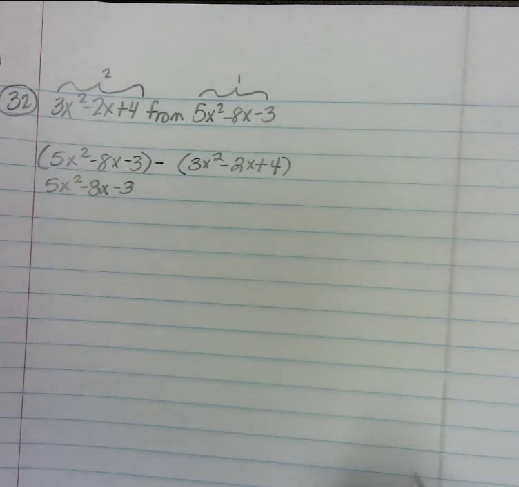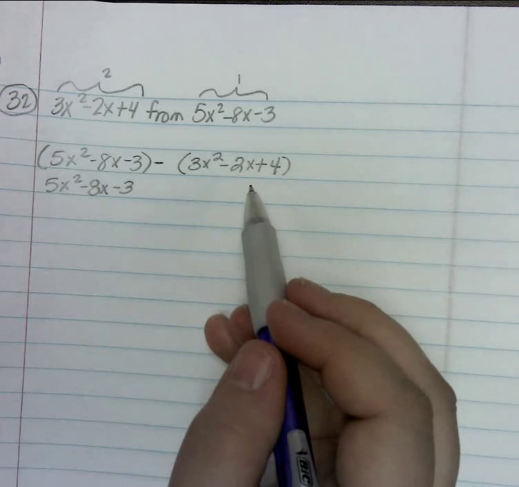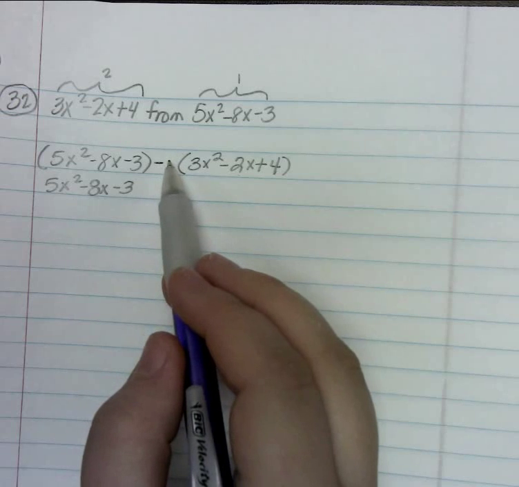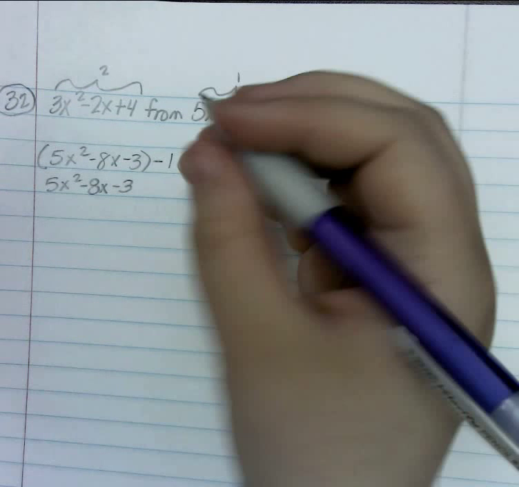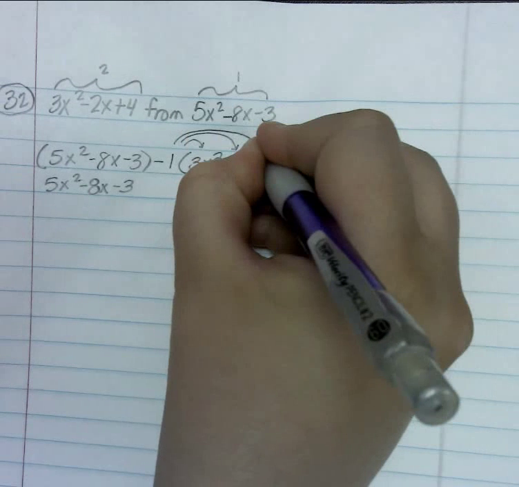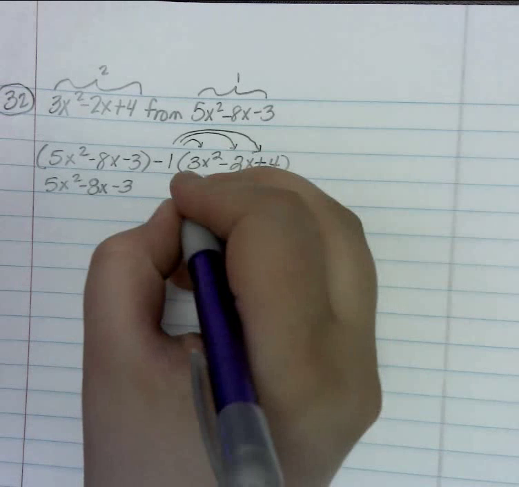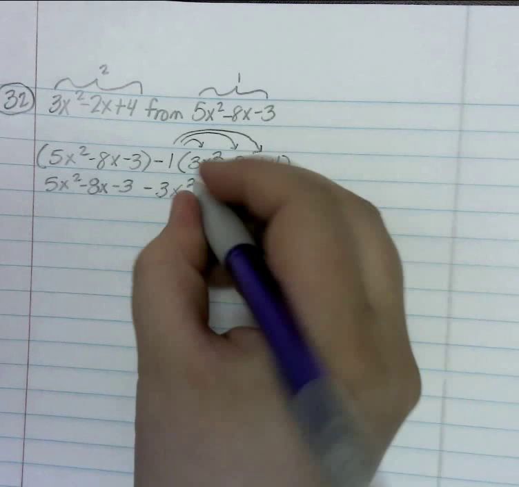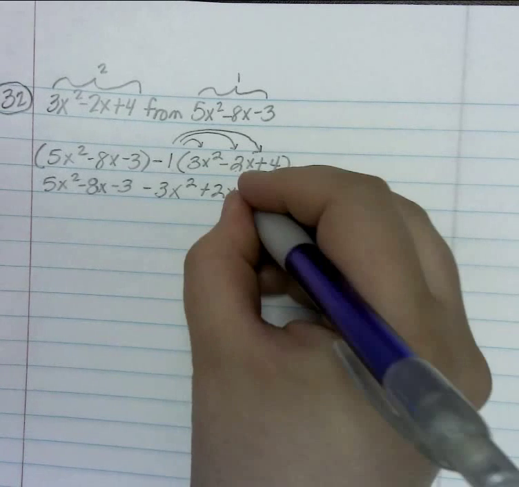Then, in the second set of parentheses, can I combine my like terms? The answer is no. Is there anything multiplying out in front? The answer is yes, it's a negative 1. So I'm going to distribute that negative 1 into all of those terms. So negative 1 times 3x squared is negative 3x squared. Negative 1 times negative 2x is positive 2x. Negative 1 times 4 is negative 4.